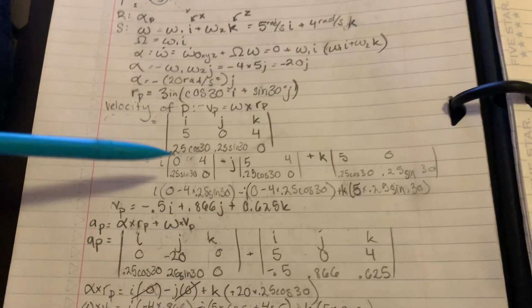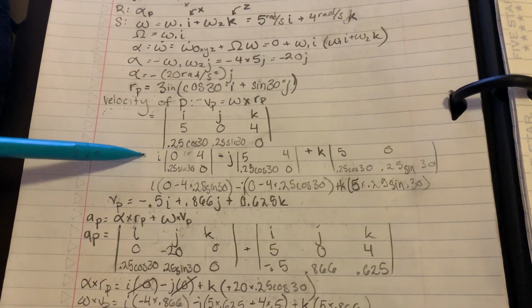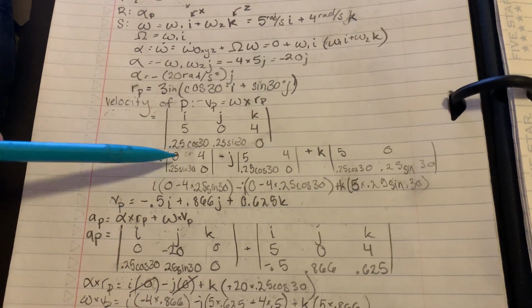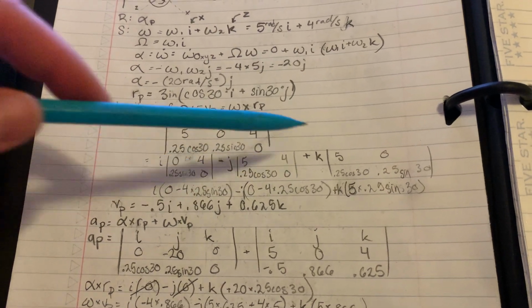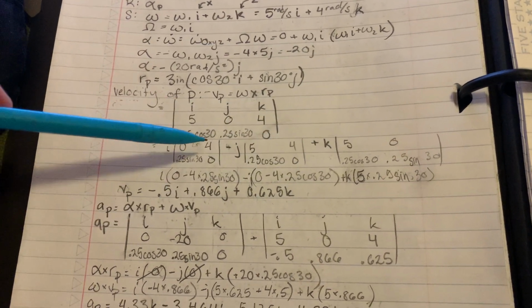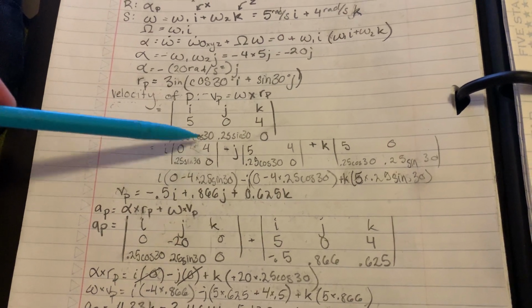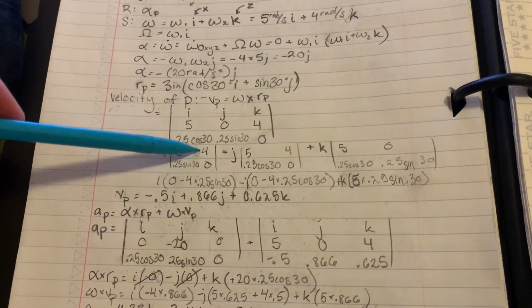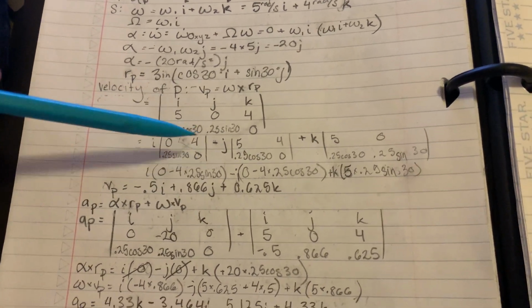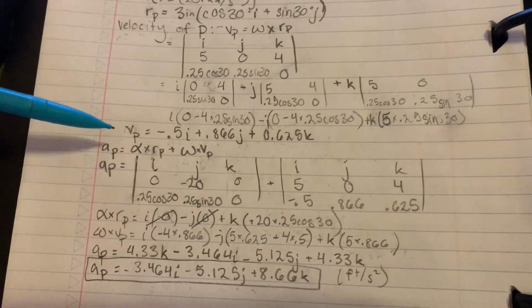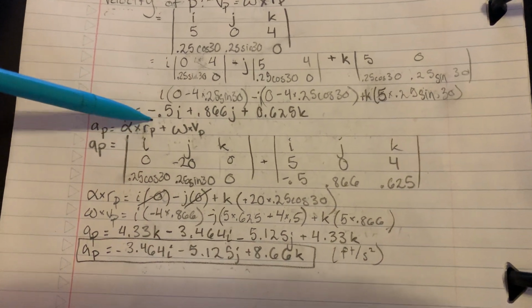I added an extra step just to show my work on this. You have the first one positive, then negative, then positive, and then you cross these two. You have this plus, and then minus the product of those two, and add it all together, and then I get a VP of this.